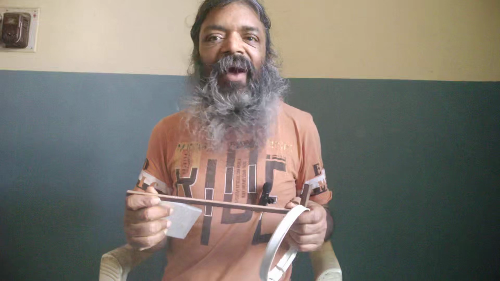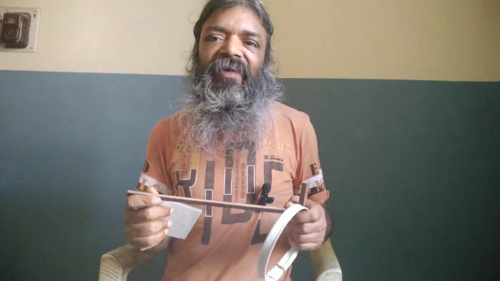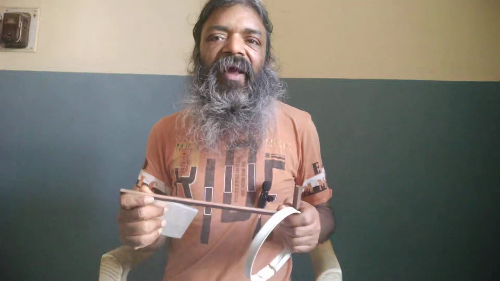So if force is 10 and displacement is 20, then 200 joule is the energy. Simple, right? Then why do you need calculus? Calculus is required when force is algebraic, and force has a direction. If force is a simple vector, then again you don't need calculus.